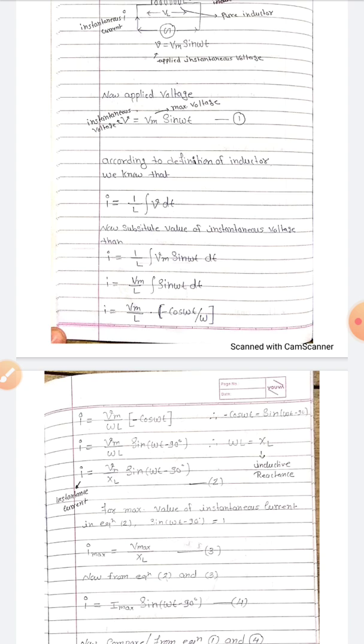This minus cos omega t is written as sine omega t minus 90. Then i is equal to Vm upon omega L into sine omega t minus 90, where omega L is called the inductive reactance. It is represented by XL. So i is equal to Vm by XL into sine omega t minus 90. Here small i represents the instantaneous current, and this is considered as equation number 2.